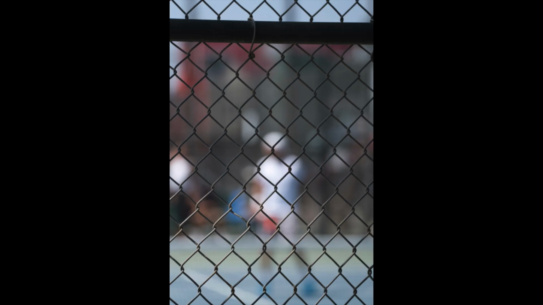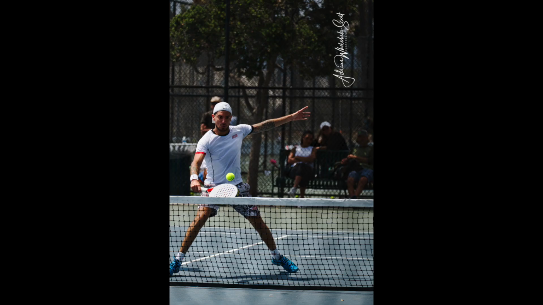So here are those first 2 photographs we saw at the intro. The first one, you can clearly see the wire fence, and the second one I made some adjustments in my position and aperture, which I'm going to explain in the video, and you'll see the outcome.